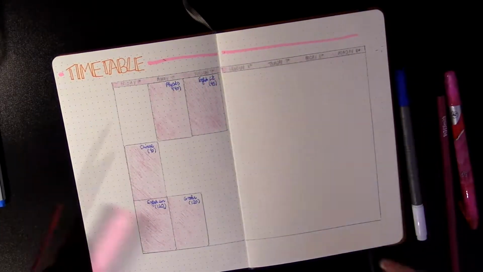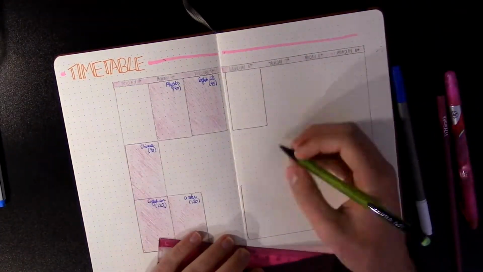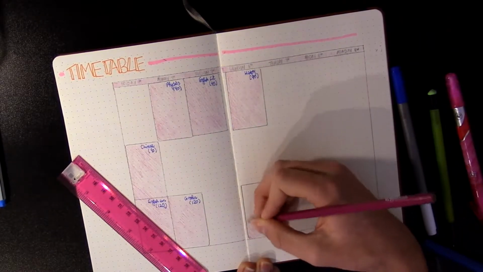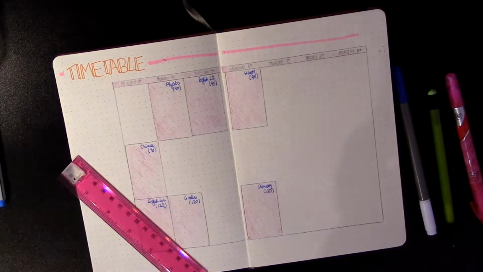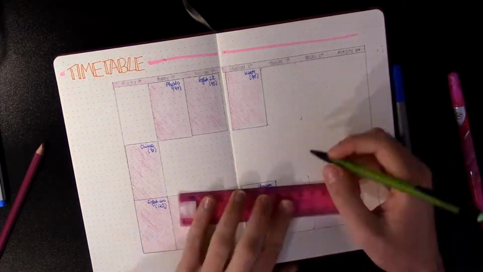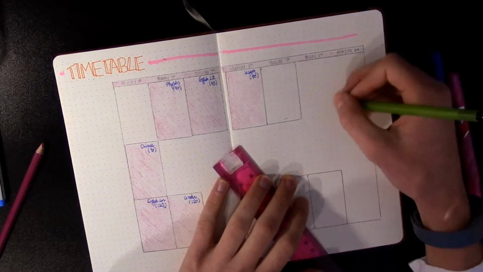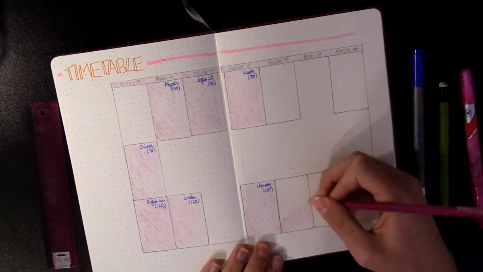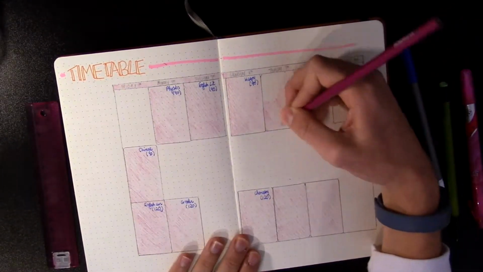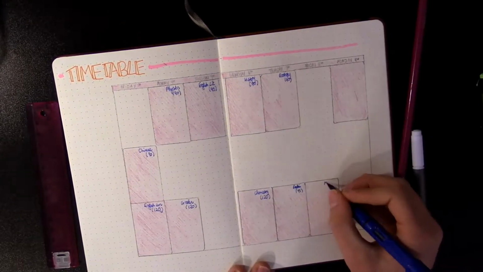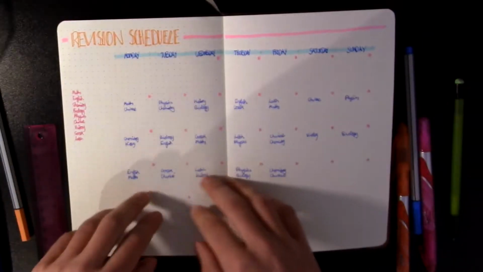So I'm putting quite a bit of effort into this timetable, but obviously you don't have to, you can just print a timetable off, you can just do a really nice quick one. But I thought I'm going to put a bit of effort into this one because I know I'll be looking at it a lot during my planning and my revision. So I just wanted to make sure it looked pretty, but obviously you don't have to. As I said, you can just print one off or make one really quickly. And the best thing about a bullet journal is obviously you have that freedom to put as little or as much effort into it as you want, and so it's great.